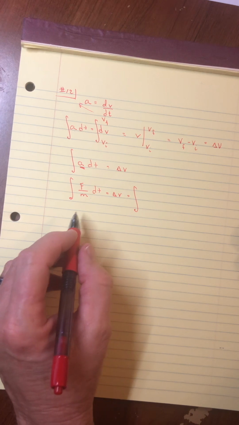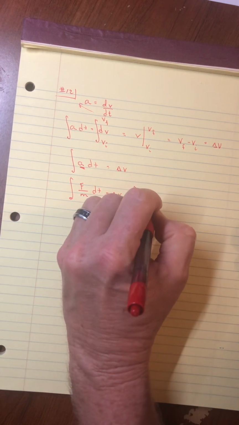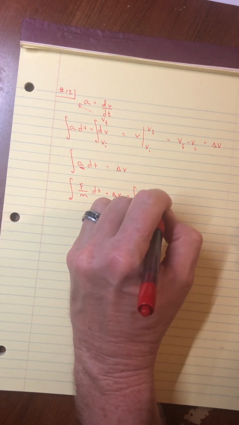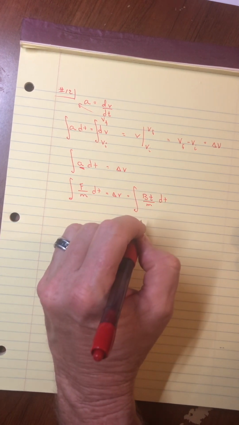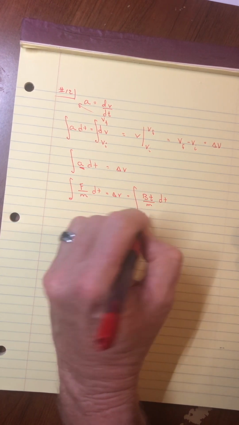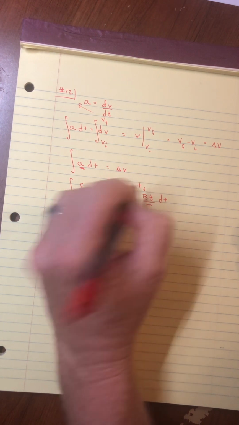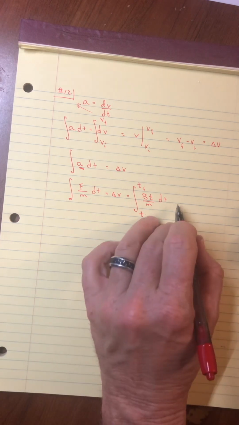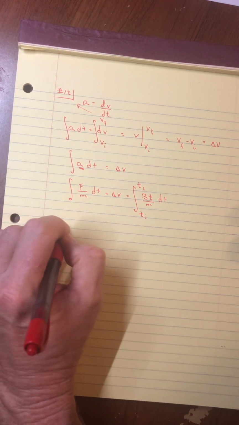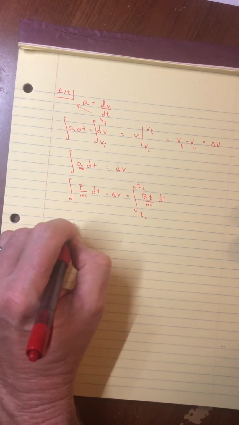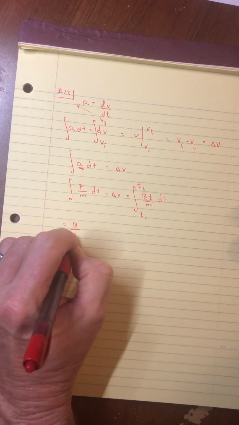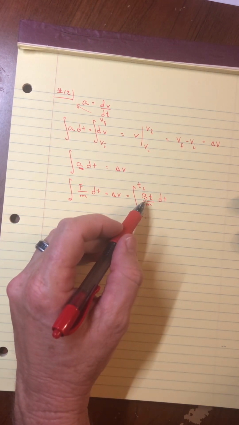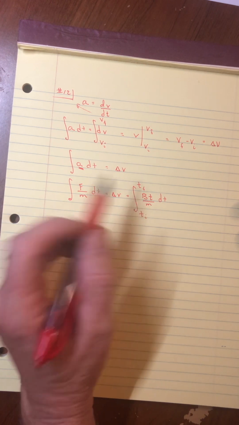As the force said, it was bt, and then I can divide it by m, and integrate it with dt from some initial time to some final time. I will put those numbers in just a second. Every time you do an integration, you should pause and say, okay, what constants do I have?